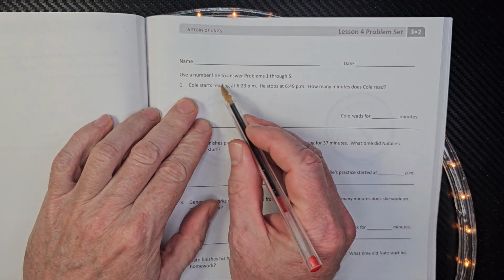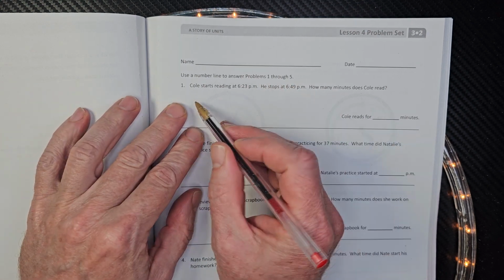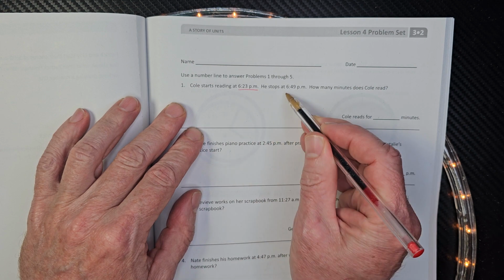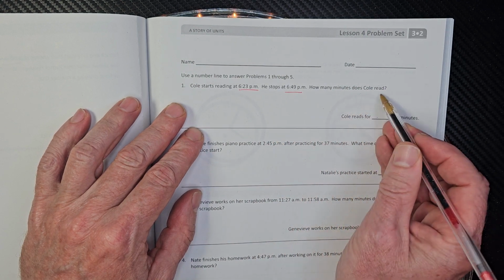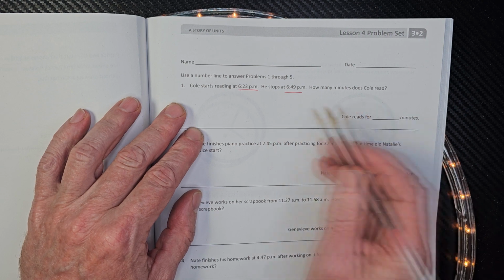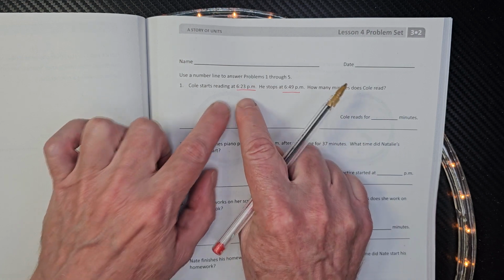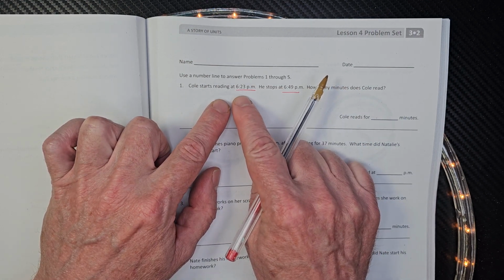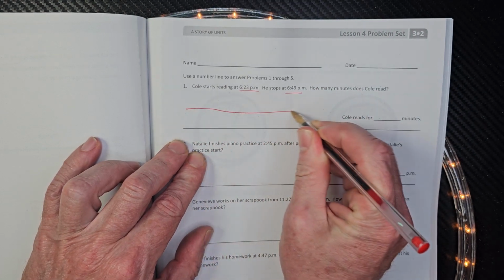Use the number line to answer problems 1 through 5. All right, so it says Cole starts reading at 6:23 p.m. He stops at 6:49. How many minutes does Cole read? All right, so when we make our number line, we have to figure out the information. Did I start before 6 o'clock? No. So I'm just going to draw a line right here.